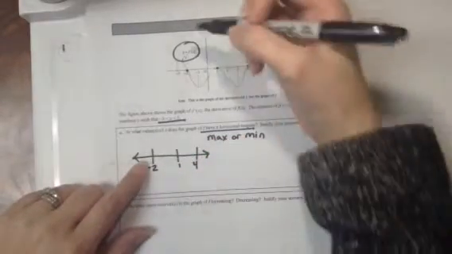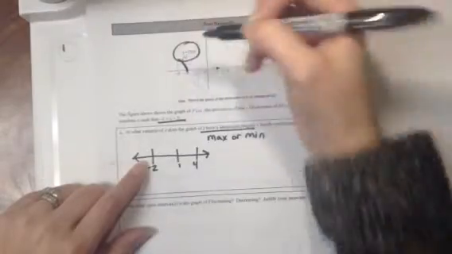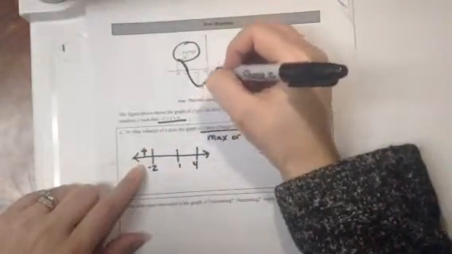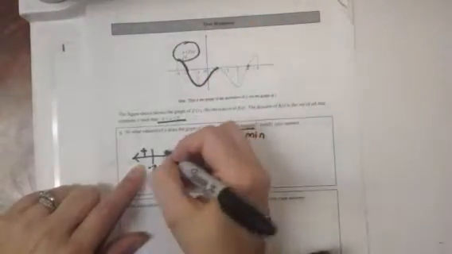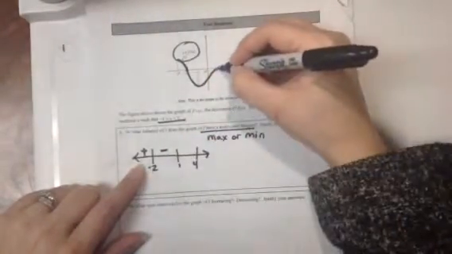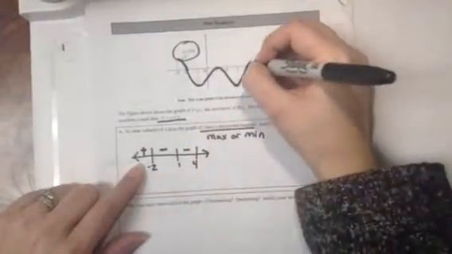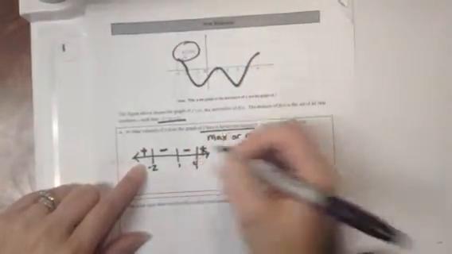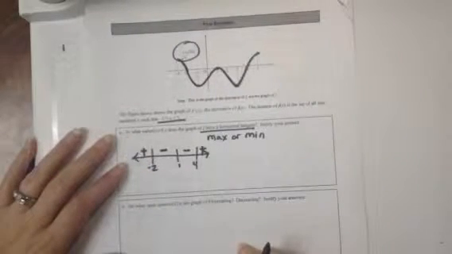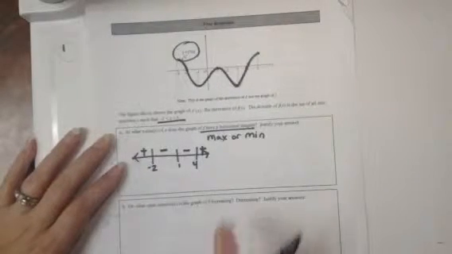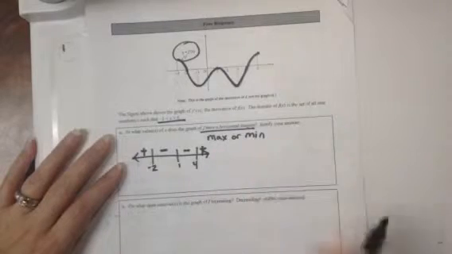So looking at prior to -2, the first derivative is positive. From -2 to 1, it's negative. Then from 1 to 4, it's still negative. And then after 4, it's back to positive again. So I'm looking for horizontal tangents where the first derivative will equal 0.